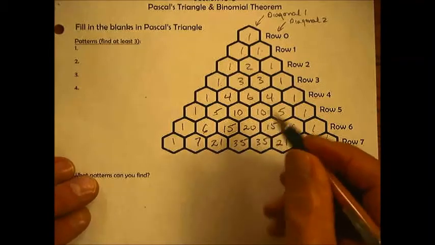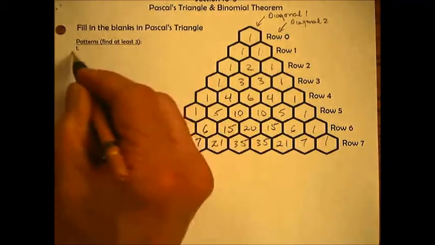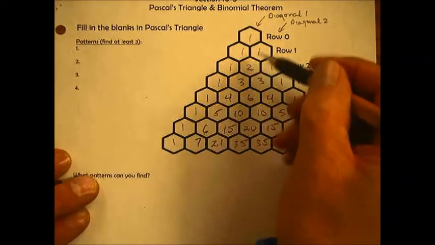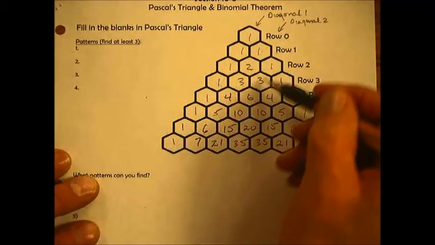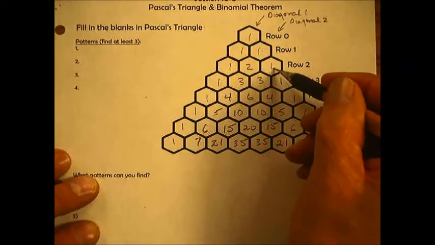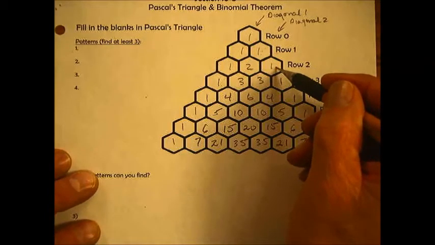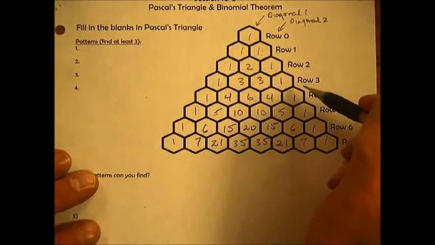Some of these patterns you can see: you've got the ones on the outside. I'm not going to write them out. The first diagonal is consecutive numbers. Diagonal 3 grows by consecutive numbers, so it goes 1 plus 2 plus 3 plus 4 plus 5 plus 6.